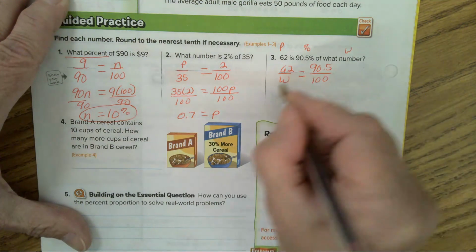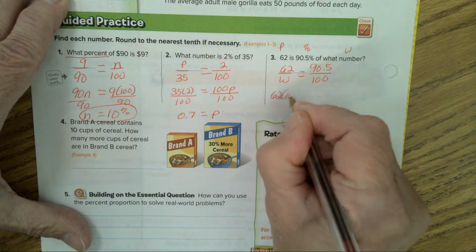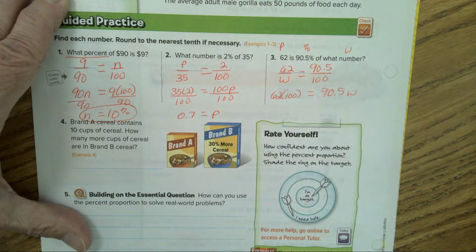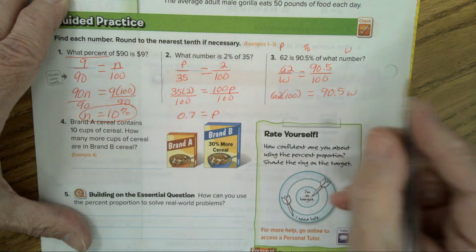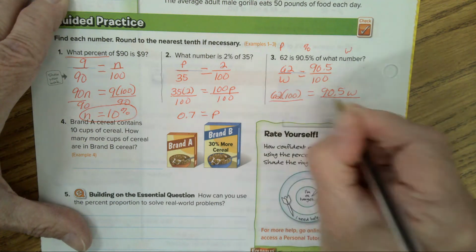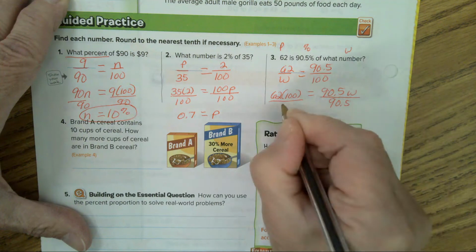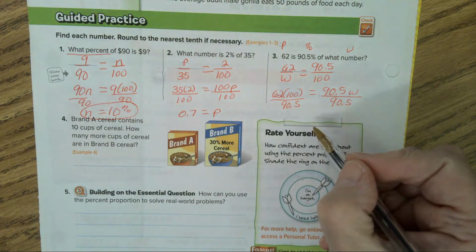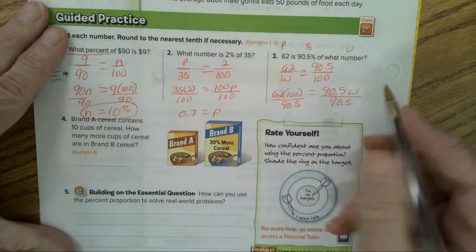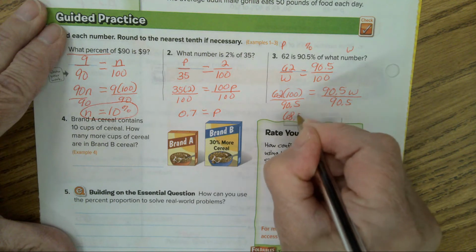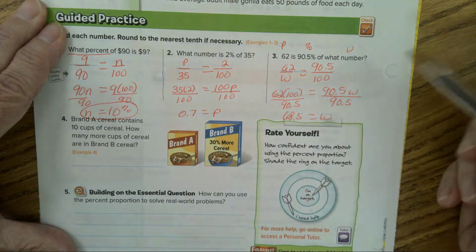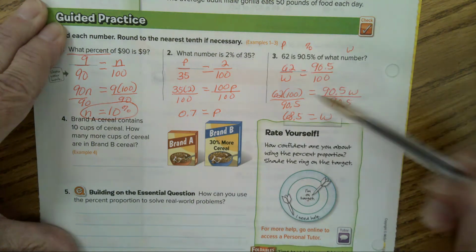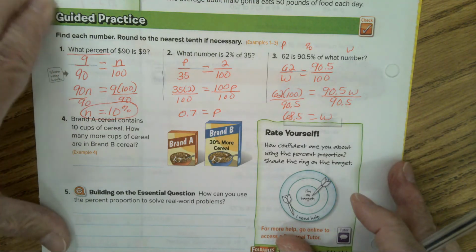Now we cross multiply. 62 times 100 equals 90.5 times W. Now we divide both sides by 90.5. And when you multiply and then divide it by 90.5, you're going to get 68.5. 68.5 equals the whole amount. And is it bigger than 62? Yes, it will be, because 90% of this is that. So, yep, always go back and double check to make sure your answer makes sense.